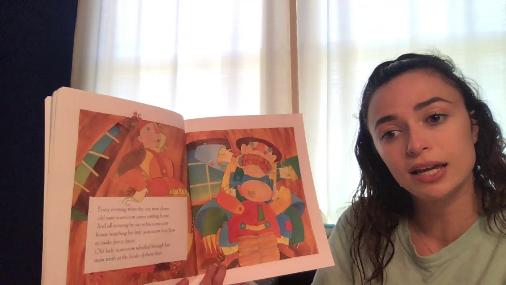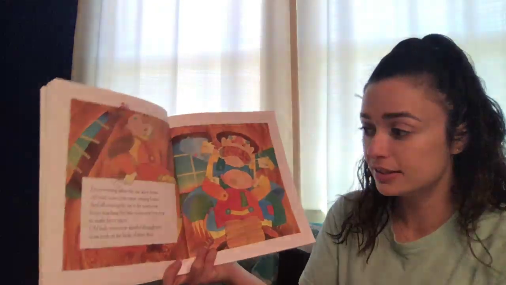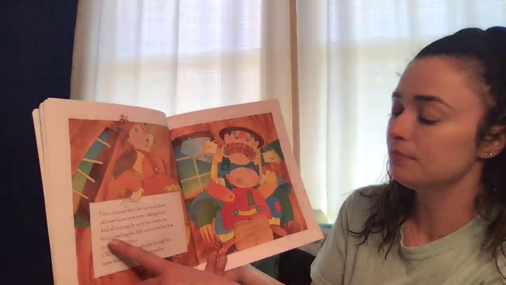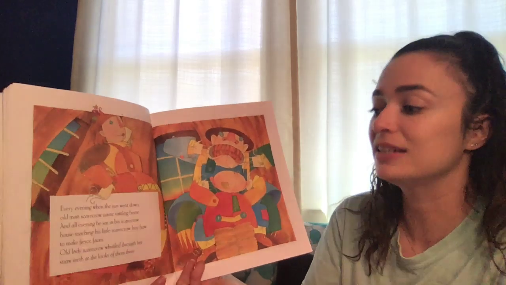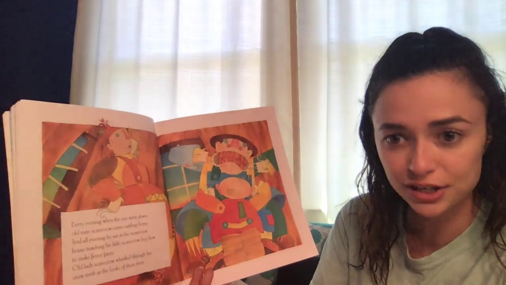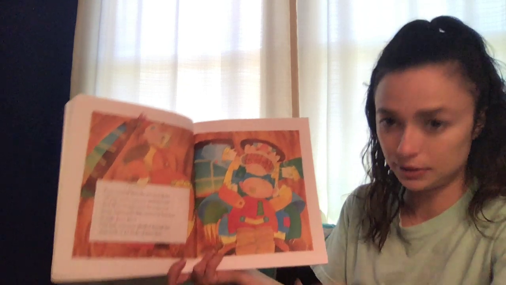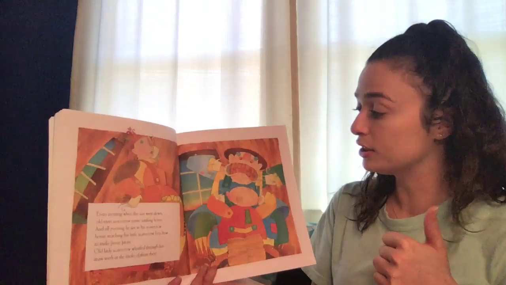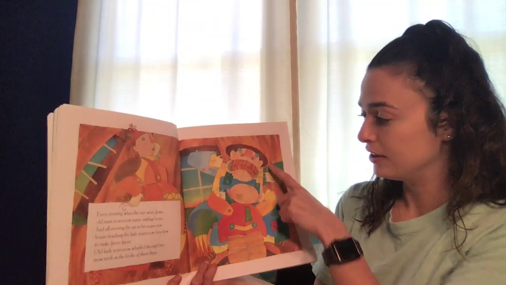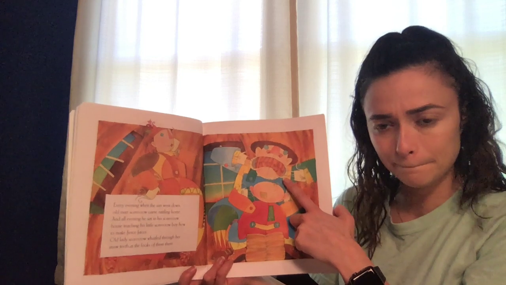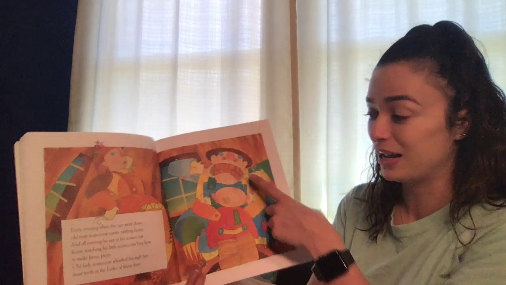Another question that I'm thinking: what does the word fierce mean? I'll read the sentence again. And all evening he sat in his scarecrow house, teaching his scarecrow boy how to make fierce faces. So what can we use to help us? We know that they want to scare crows, and we can look at the picture to help us. Are they making happy faces? That wouldn't scare a crow. So fierce faces must mean scary faces, and we can match that with the picture.